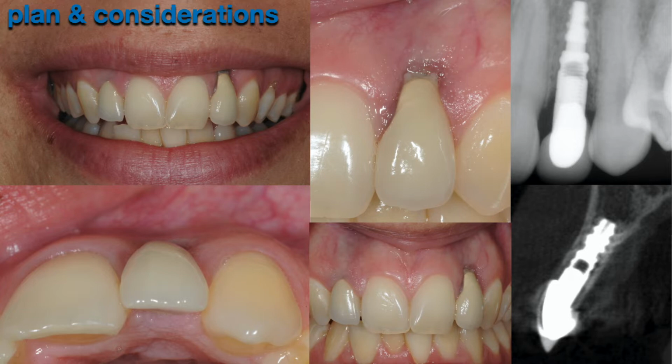So obviously a thought process is, would you get involved with orthodontics? Because orthodontics is going to set the site for us clinically, and it'll give us adequate space. How much space do I ideally want? 6.8 millimeters, 7 millimeters. That's what I want for the width of the lateral incisor.